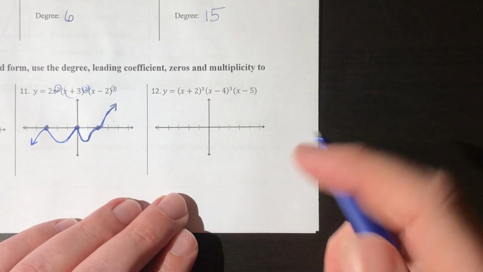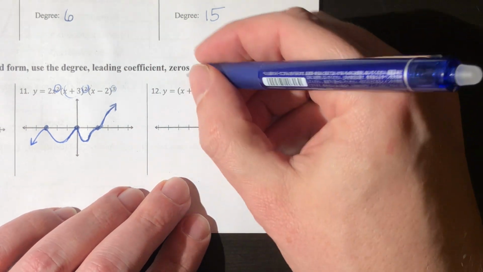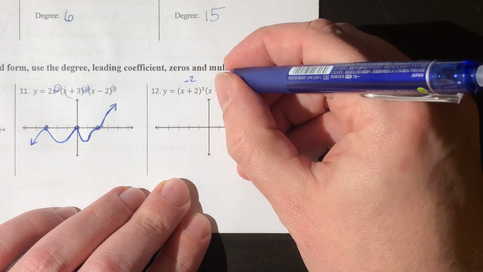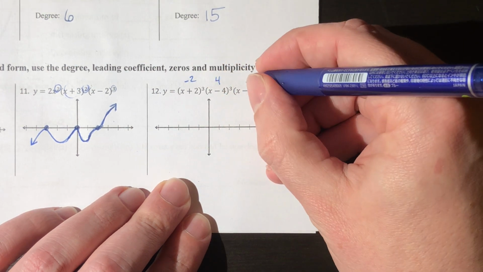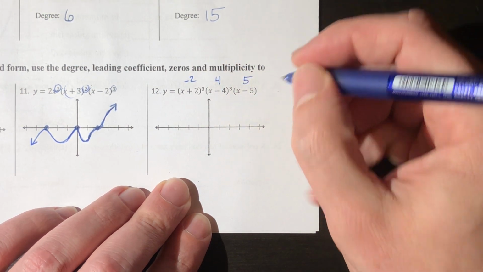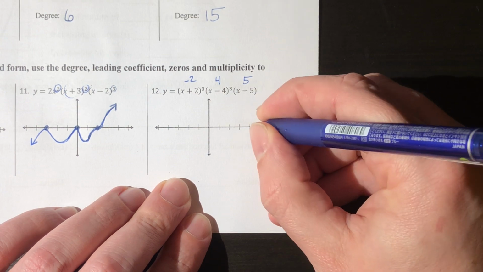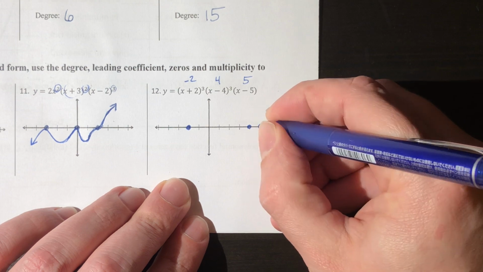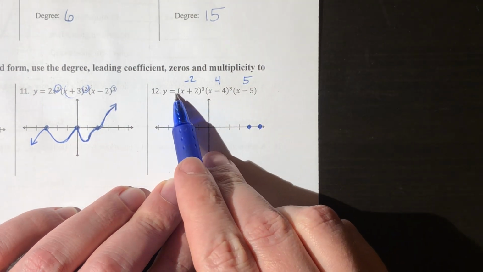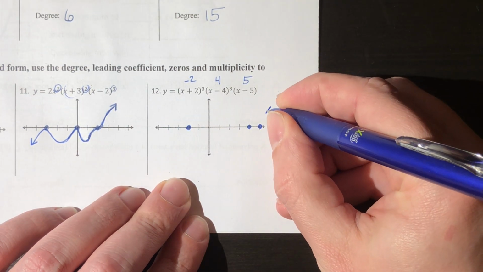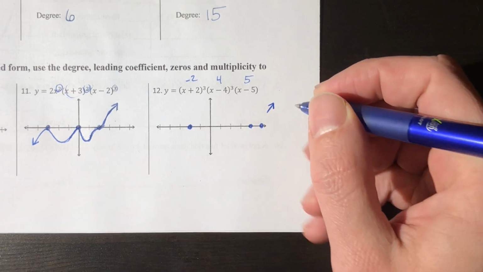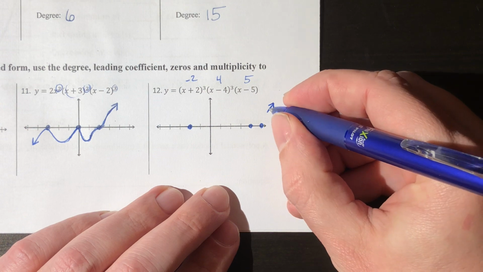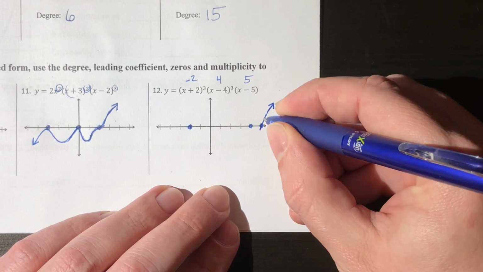For number 12. So this 0 is at -2, this 0 is at 4, this 0 is at 5. So I'm going to put those zeros out here. I have a positive leading coefficient, so on the right side, I know it's going to go up. At 5, it has an exponent of 1, so it crosses right through.